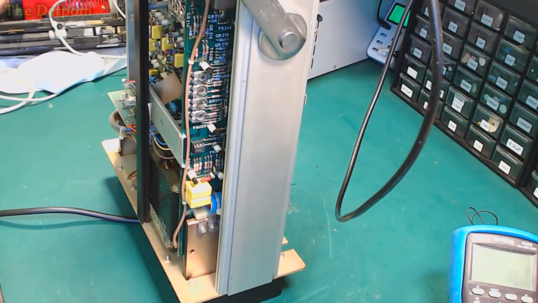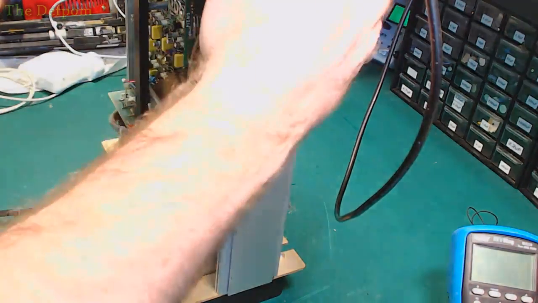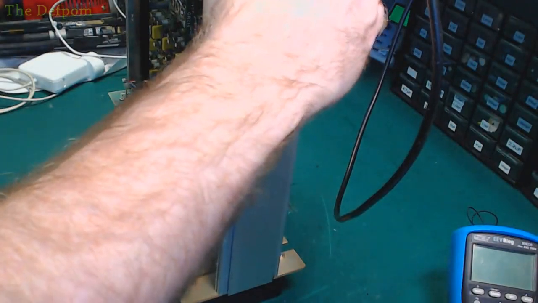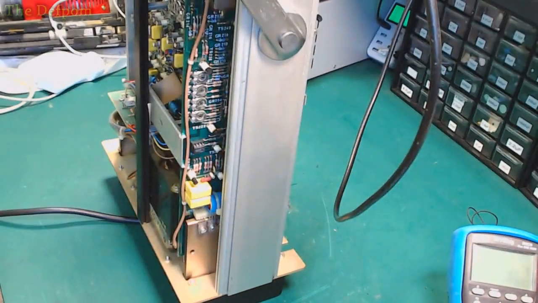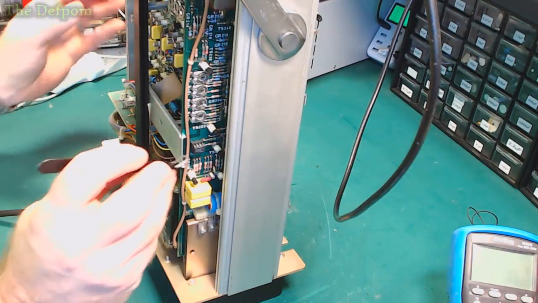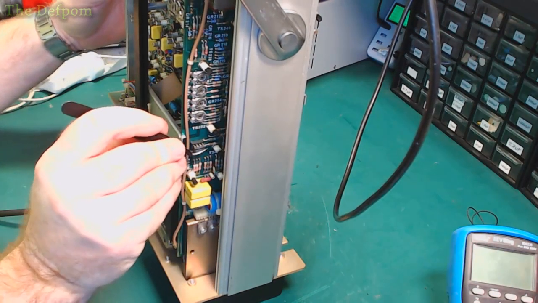See if anything happens. No, no different. So it's not that one. Put the original back in.